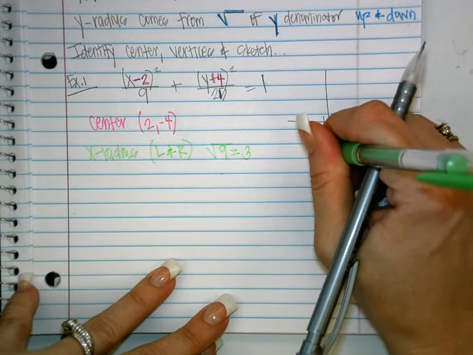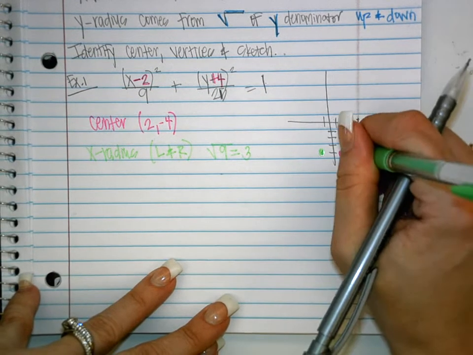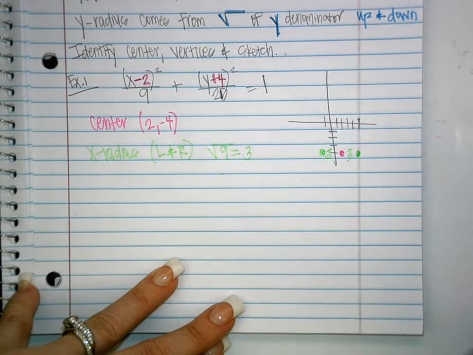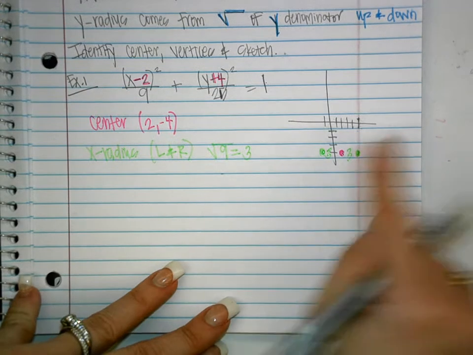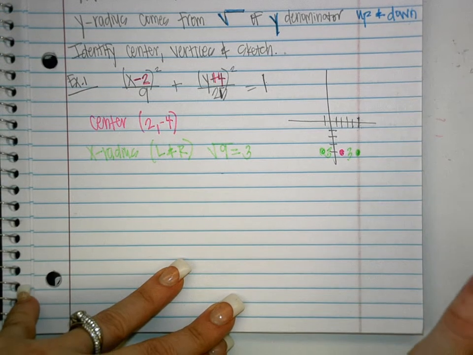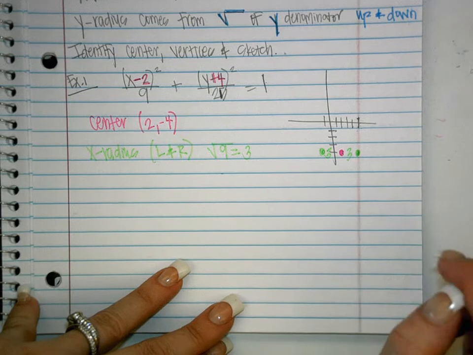Now, also when you do this, when you're moving, I want you to label how far you went. So just label 3 and 3. I don't need you to label the points. I just want you to write how far you went. So you moved left 3 and right 3.